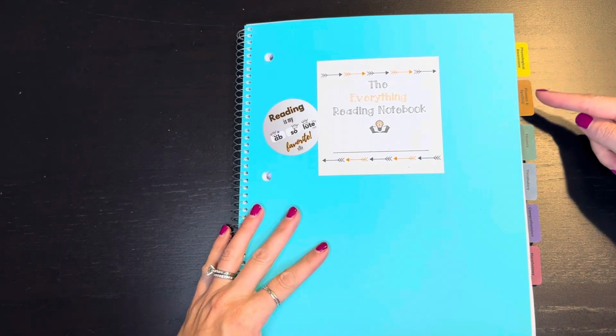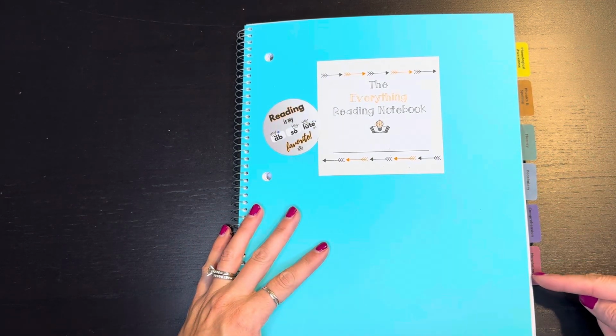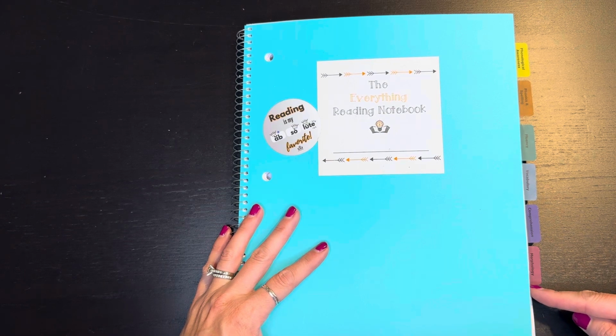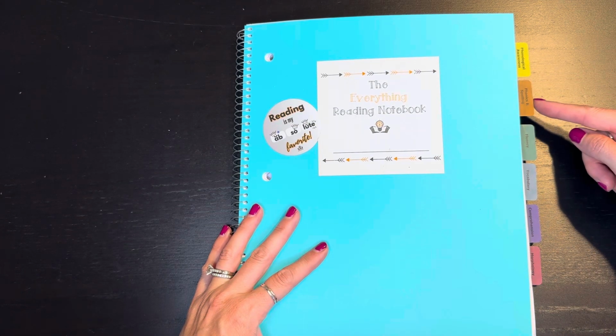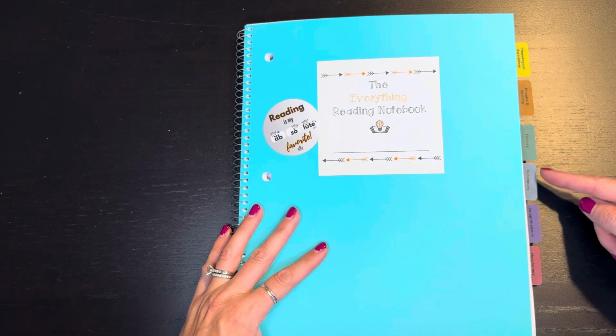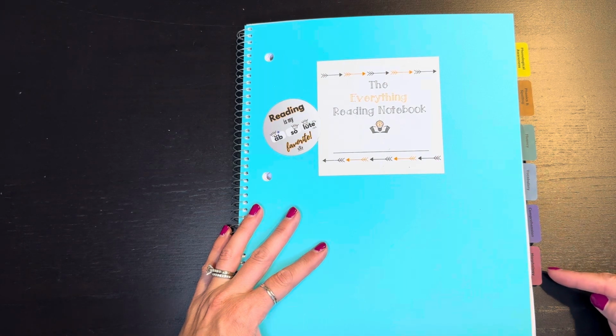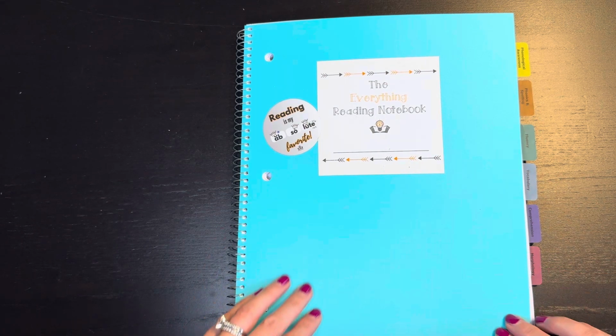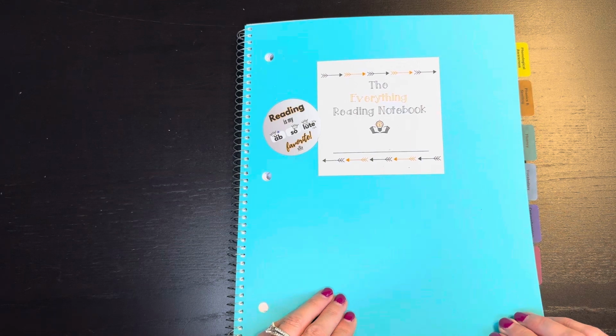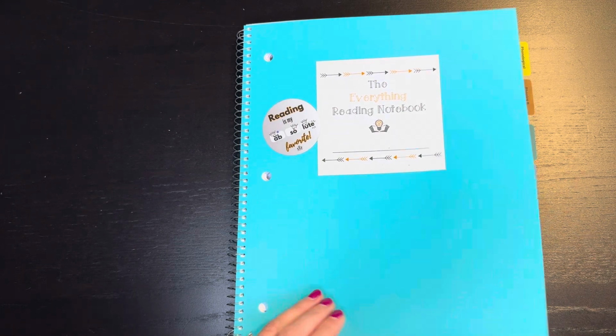So the first thing you're going to do is create the labels. You can do this using the Avery tab. So it's phonological awareness, phonics and spelling, fluency, vocab, comprehension, and morphology. And I will put the page numbers of each category in the notes.